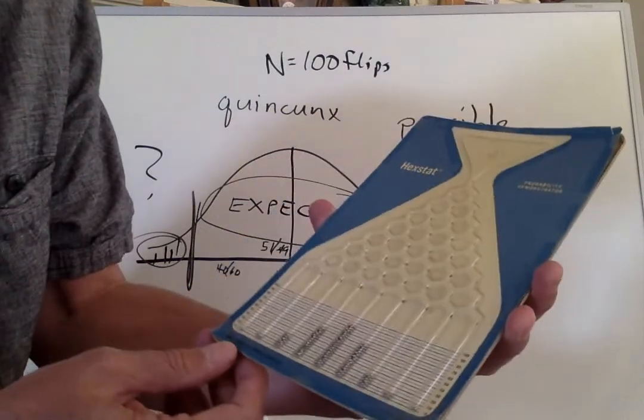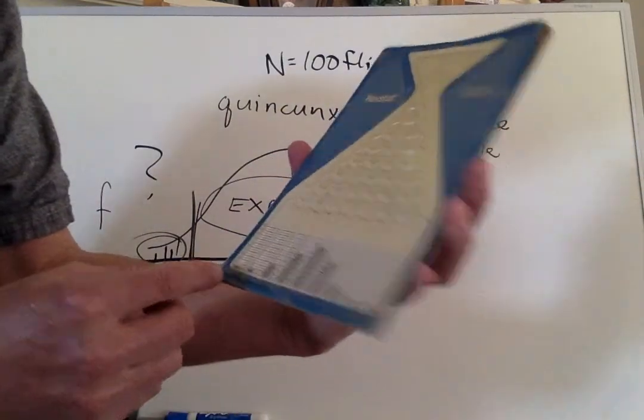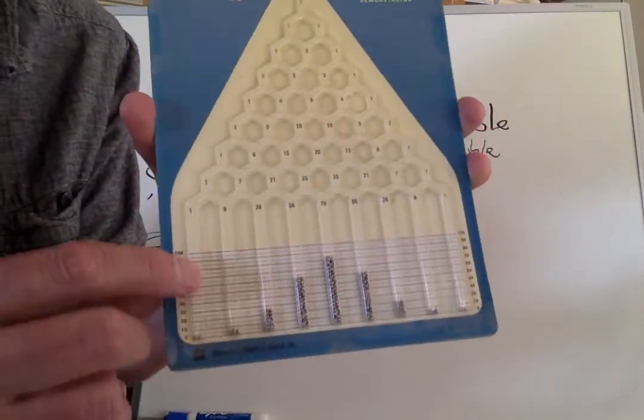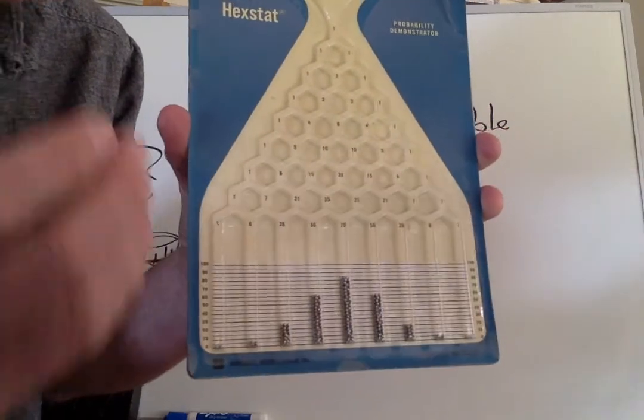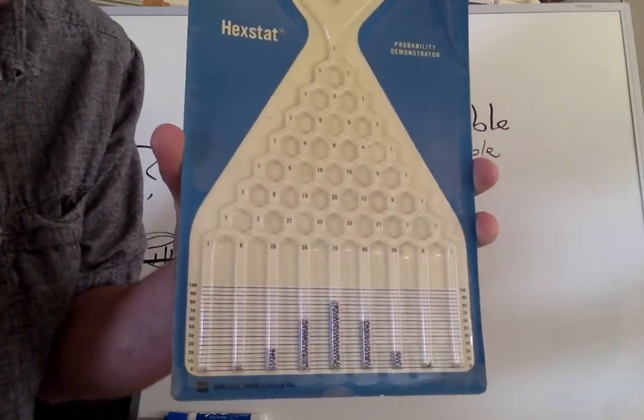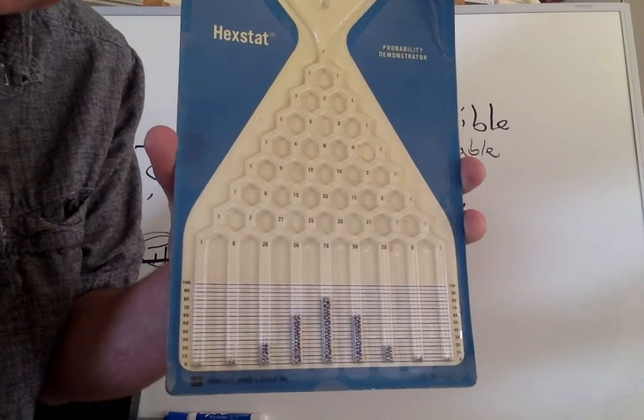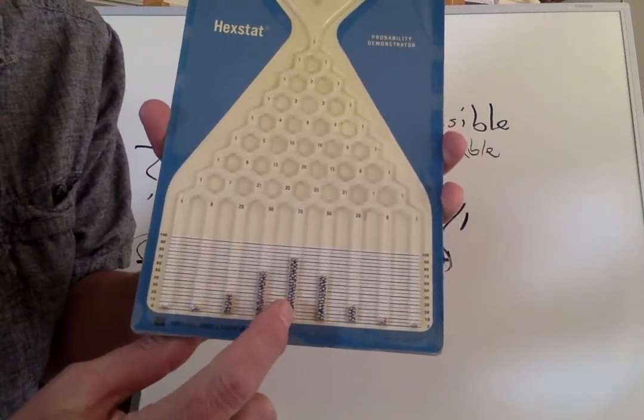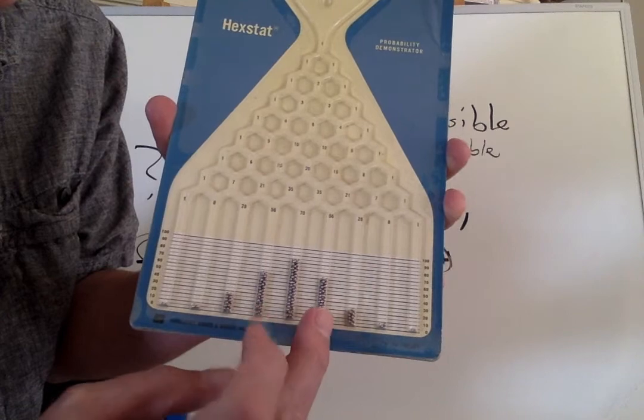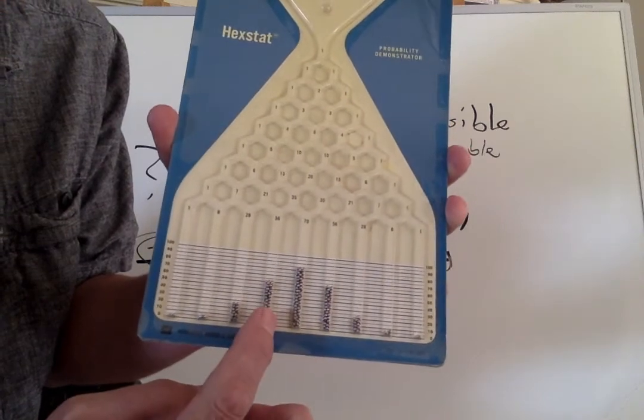Once in a while, there's only 2 in there, less than 1%. Most of the time you get 4 and 4. Some of the time you're going to get 5 and 3 or 3 and 5.